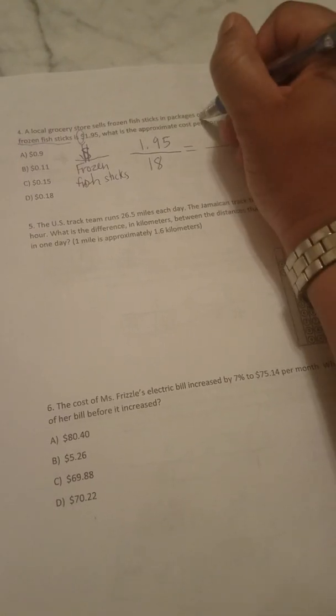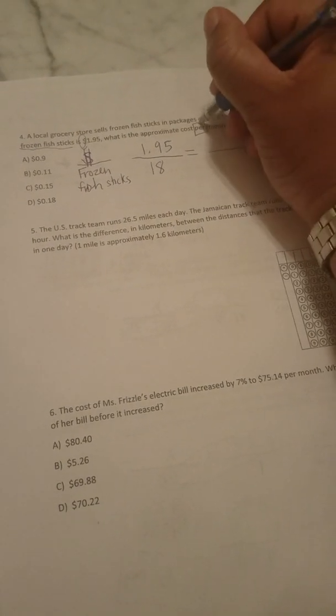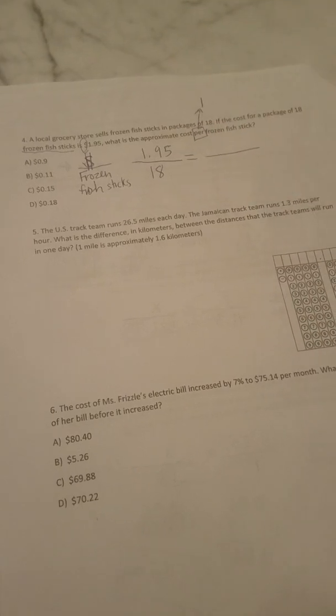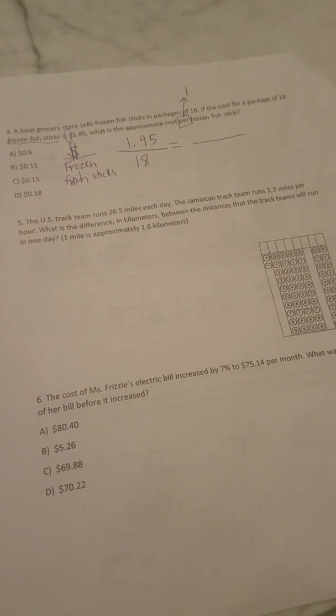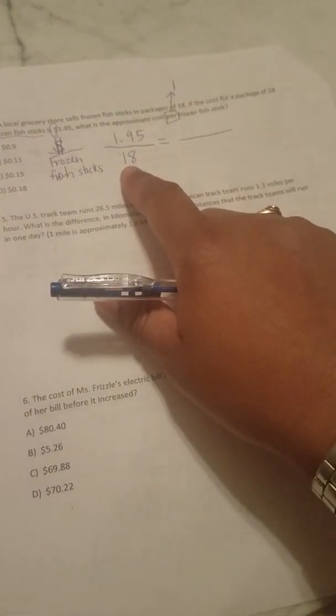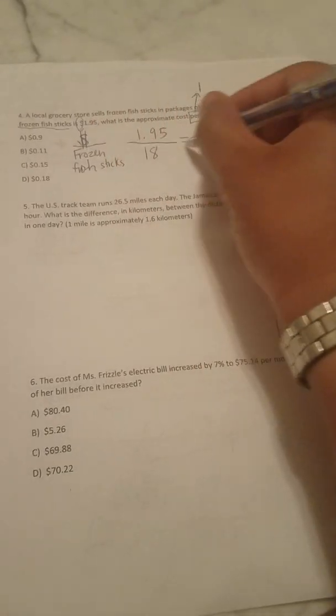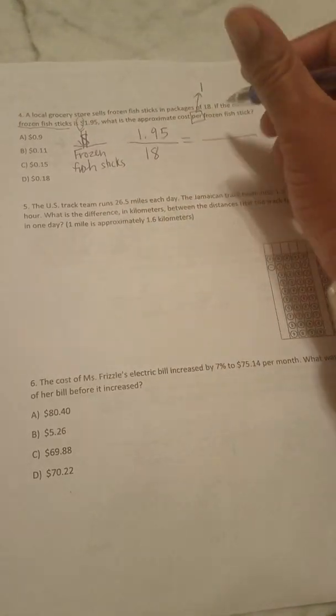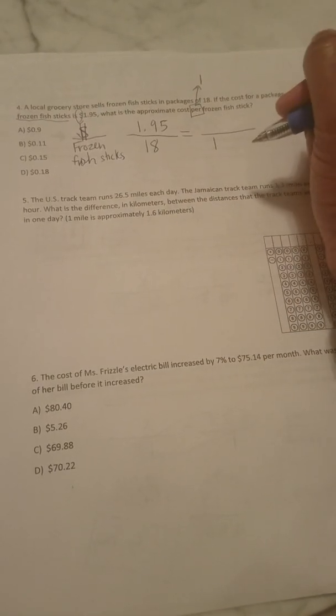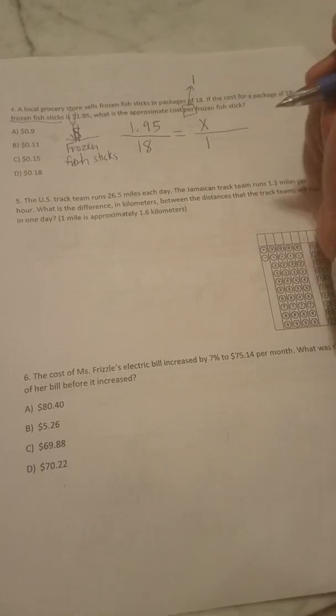Okay, remember, per, just like each, means 1. So I really want to know, what is it for 1 frozen fish stick instead of 18? Okay, so I'll put the 1 with frozen fish sticks, which will be on the bottom. Okay, it has to match. Okay, and I just want to know the cost for that 1.